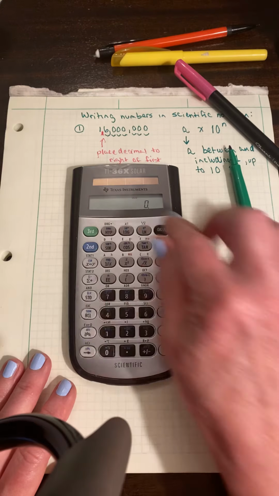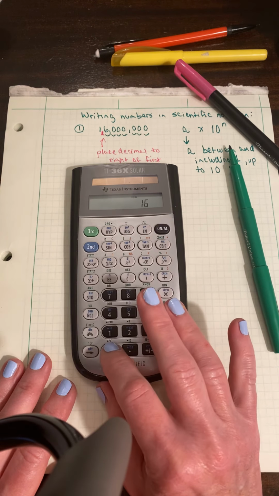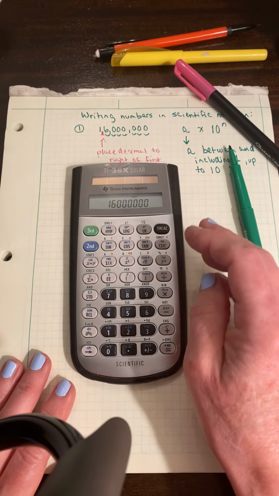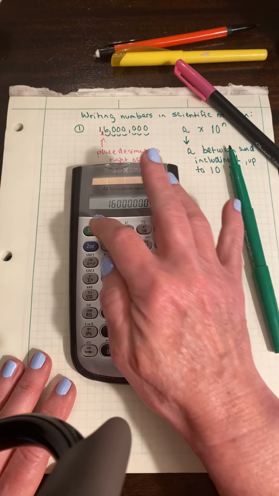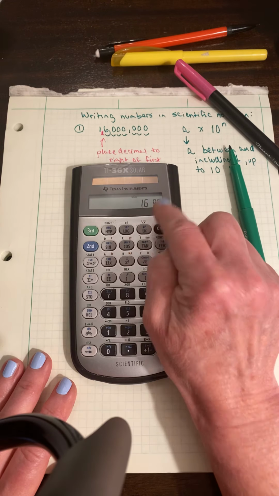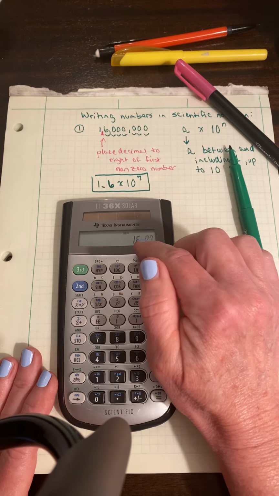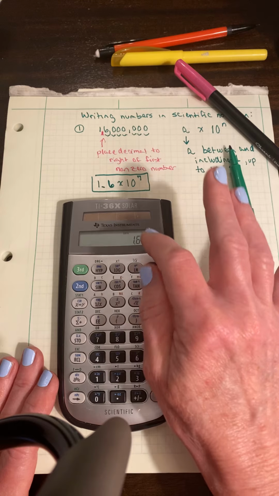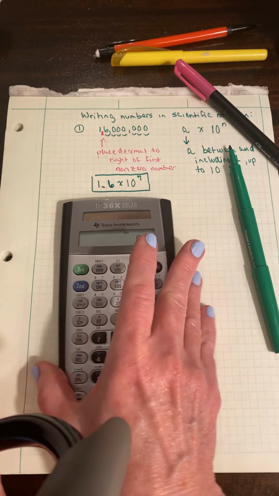Another thing you can do on this particular calculator is, for example, if I put in 16 million, and you see SCI up there, if I hit my green button and hit that, it will give me the scientific notation. Now, you're going to have to write it like this. It doesn't show times 10 to the 7th power, and we're not calculators, so you do need to put that in there. So you could use that feature.